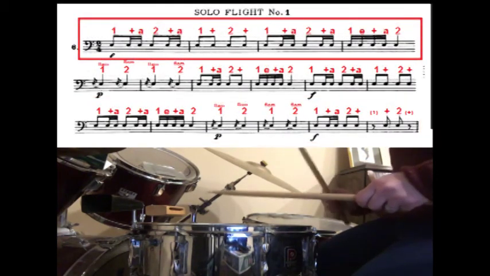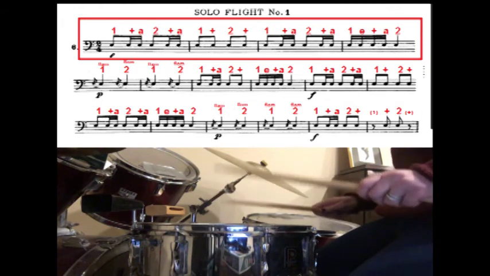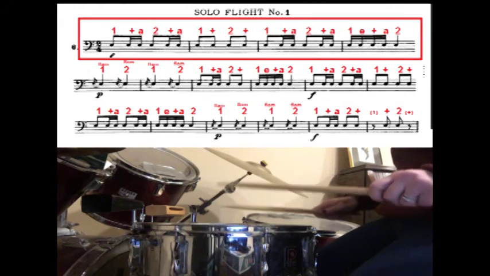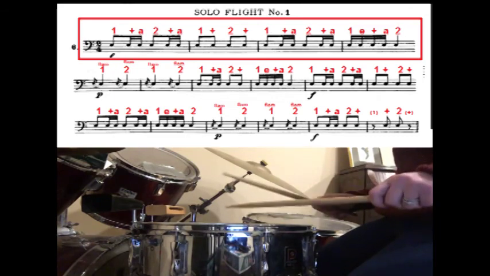1, 2, ready, play. 1 and a 2 and a 1 and 2 and 1 and a 2 and a 1 E and a 2.